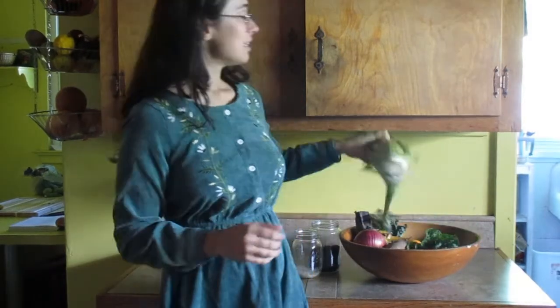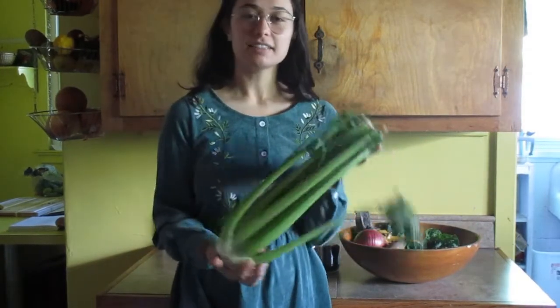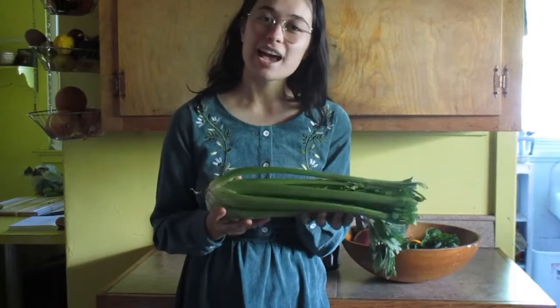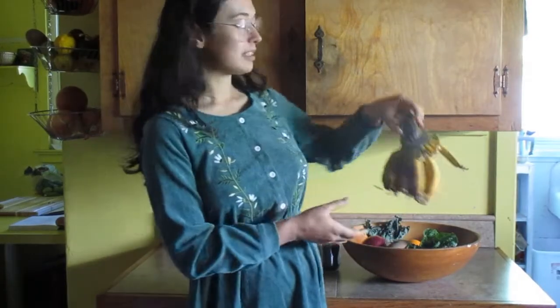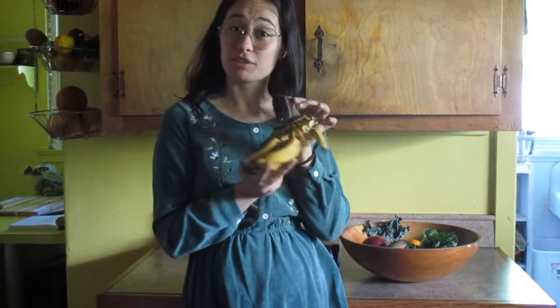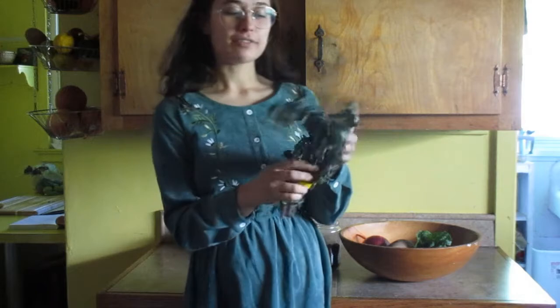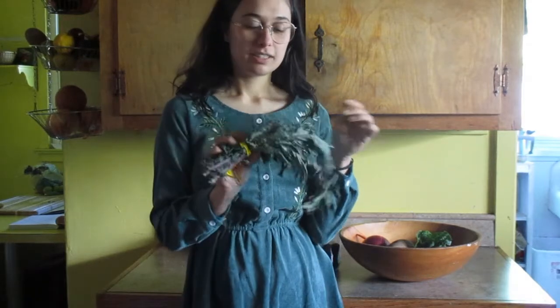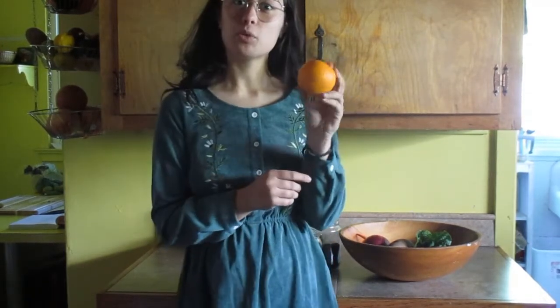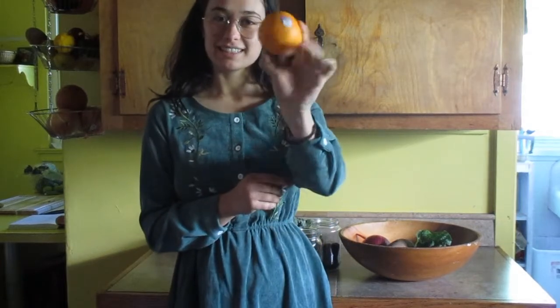Here I have some celery. Celery, the part that we eat, the stalk, is the stem of the plant. This one's easy. I got some bananas here. And bananas are the fruit of a giant banana tree. Here I have kale. Kale, the part that we eat on the plant, is the leaves. I have an orange. Once again, this is a fruit.